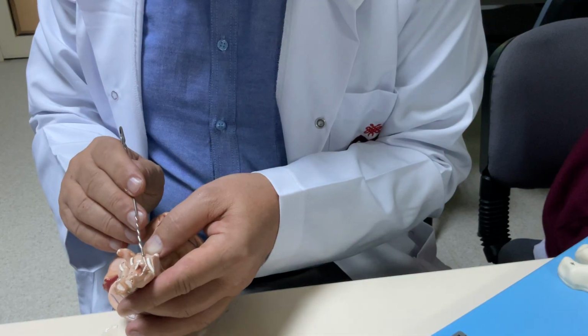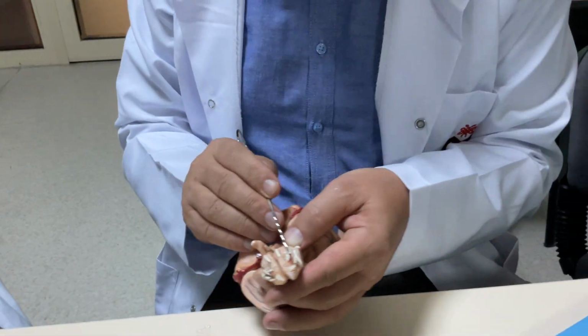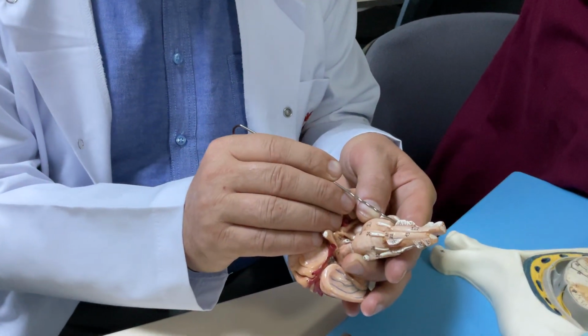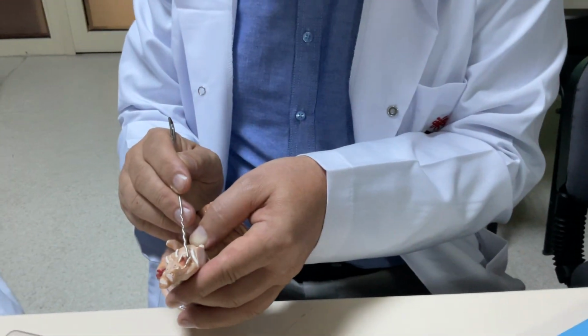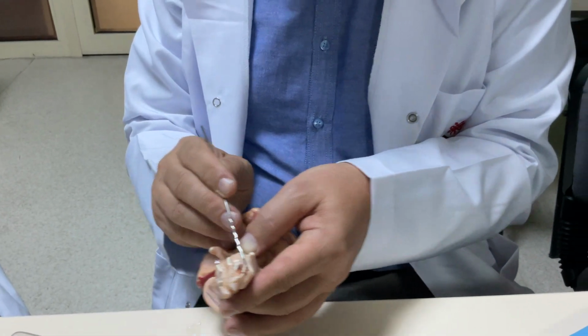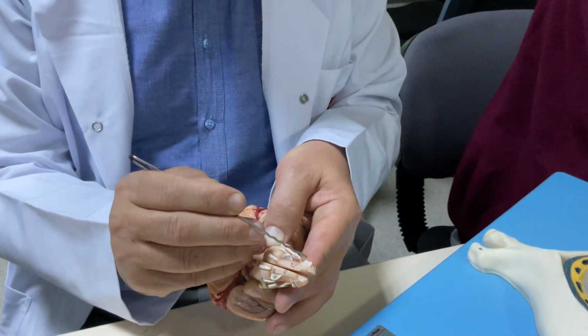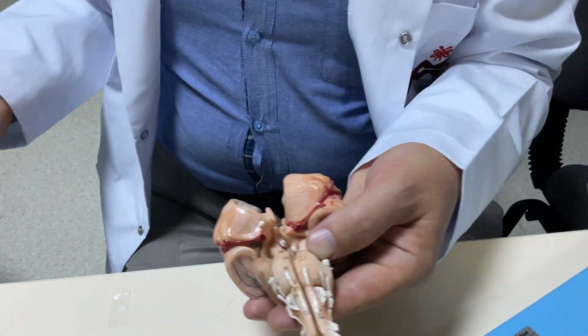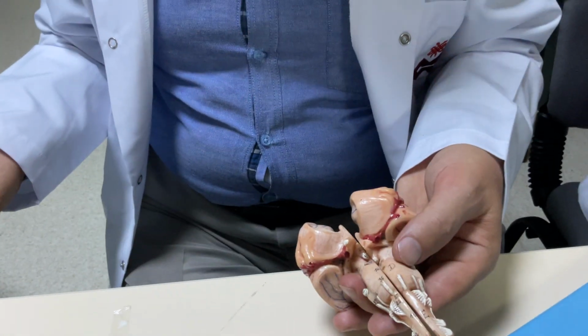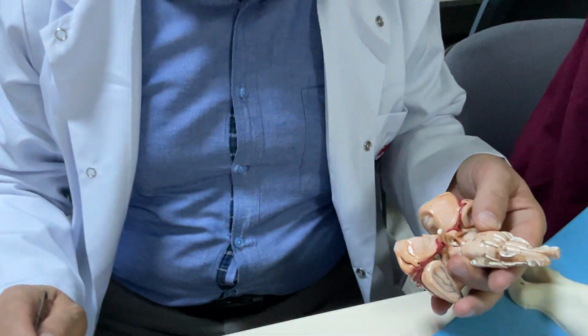Here is the facial nerve. On this model, we don't have the intermediate nerve. This is the vestibulocochlear nerve. Then this is the glossopharyngeal nerve. This is the vagus. Here is the accessory nerve. This is the hypoglossal nerve. We covered this one as well.